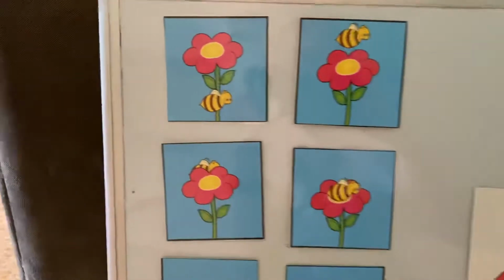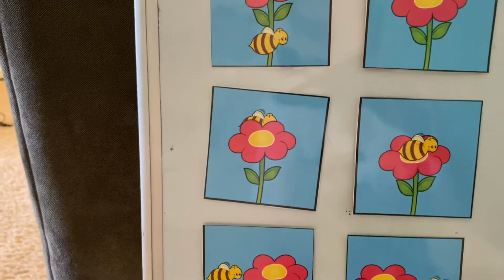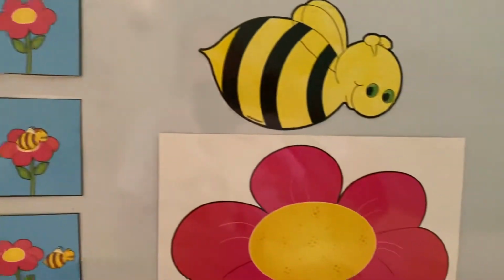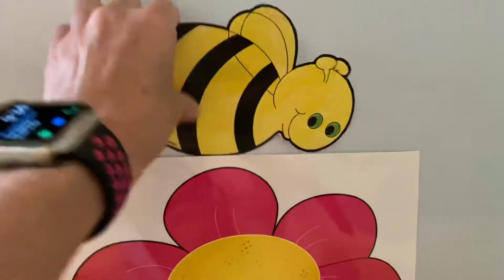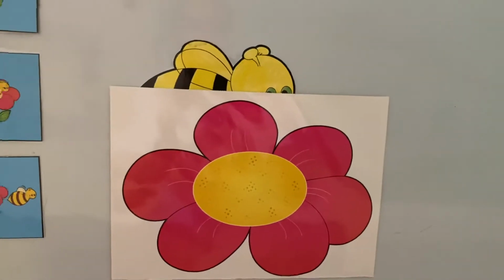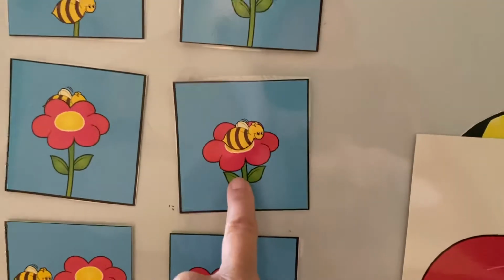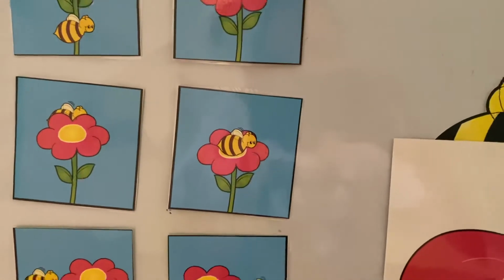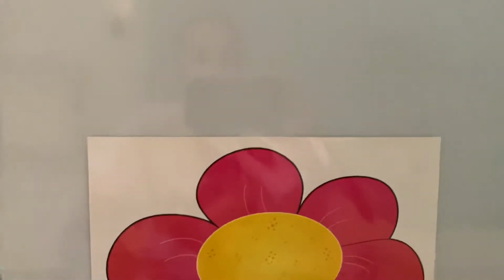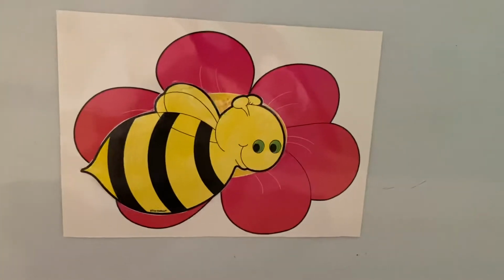Let's go to our next one. This card is telling us to put the bee behind the flower. So let's take our bee and we're going to put the bee behind the flower. Let's go to our next card. This is telling us to put the bee on the flower. So let's take our bee and we're going to put the bee on the flower.